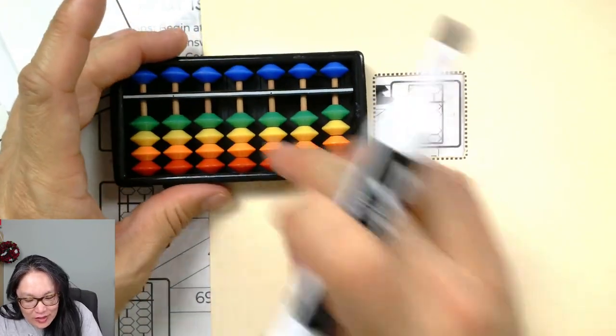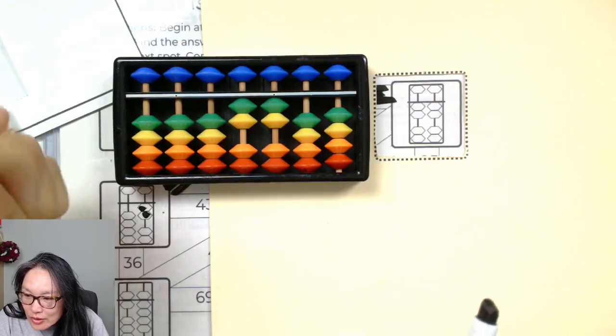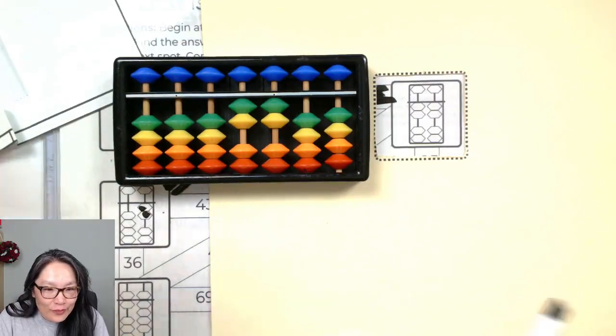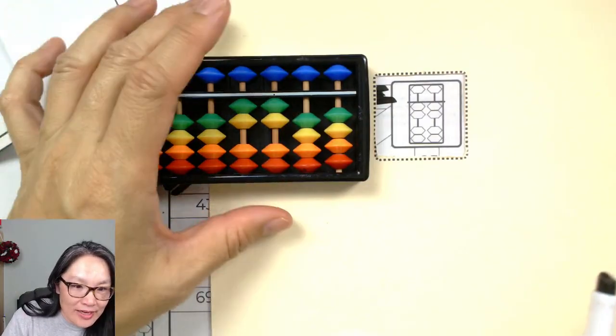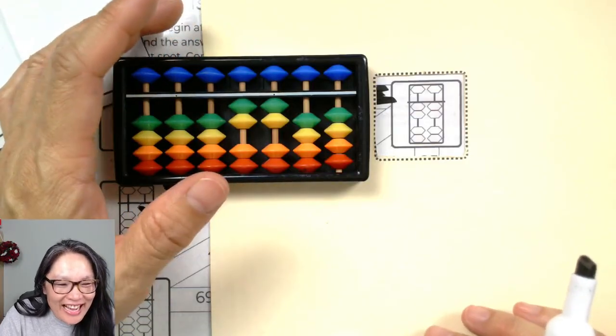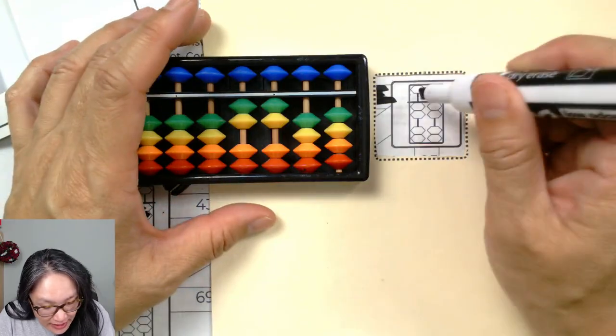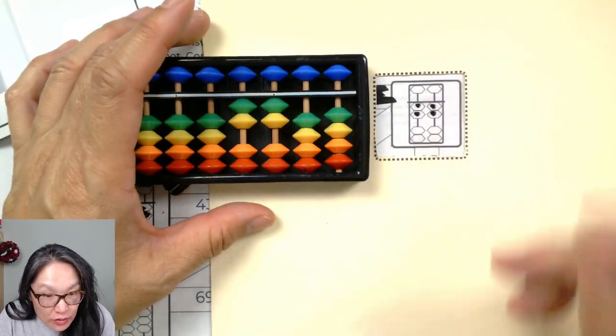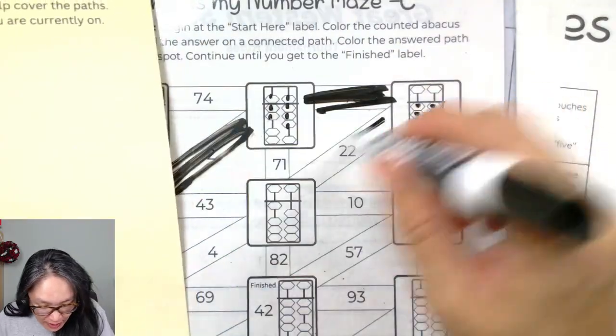All right, so this is easy. What number do we think that is? Yes, 22, because this is 2, and then there's 2 over here. Yes, thank you, guys. 22. And then what's this number?